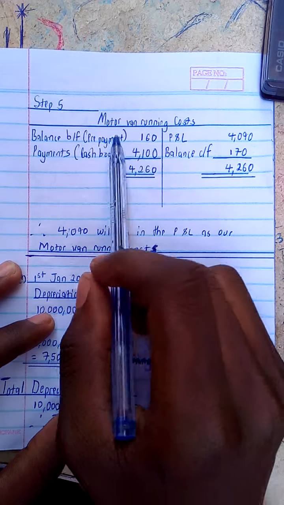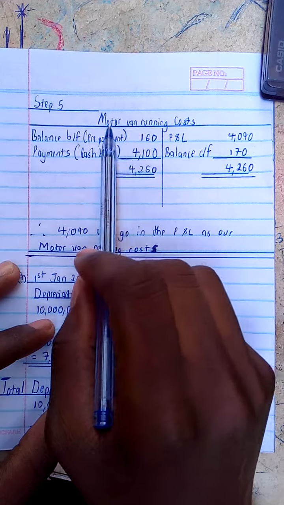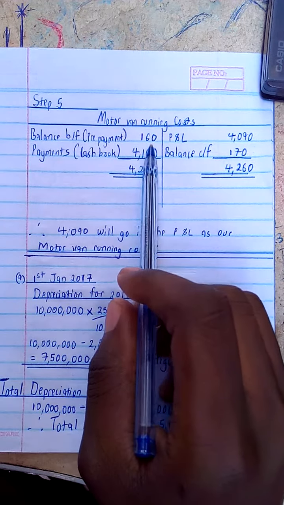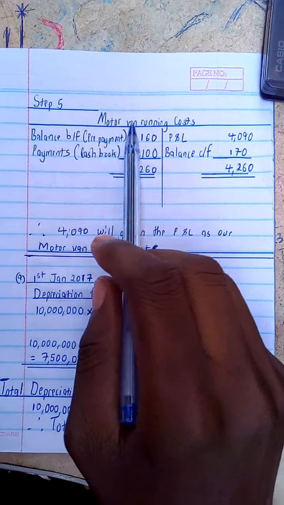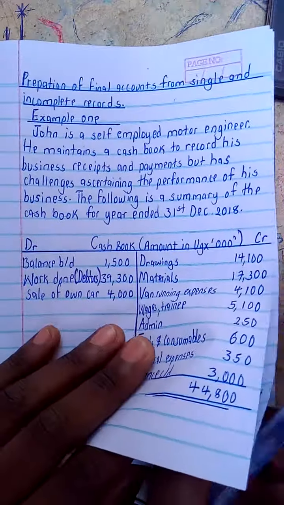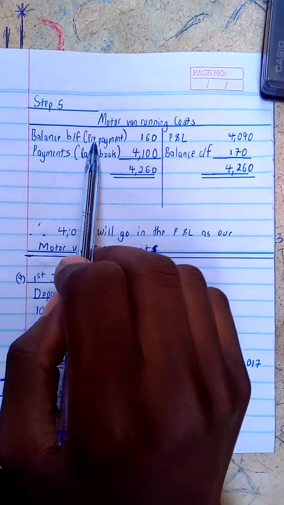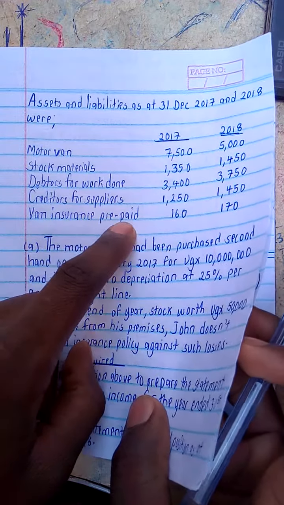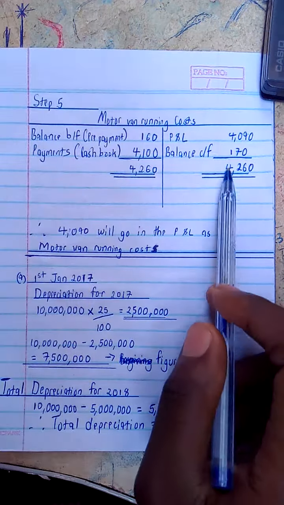expenses. Now for this, we have motor vehicle running costs. Since we are dealing with prepayment, a prepayment is going to be an asset. So we are going to begin with this figure from the question, and then we see that we have a cash book payment. With the motor van running costs, we paid this amount, which is going to be this on this side. Where they got it from is the assets and liabilities, whereby van insurance prepaid is going to be 160, and therefore my balance carried down is going to be this amount.